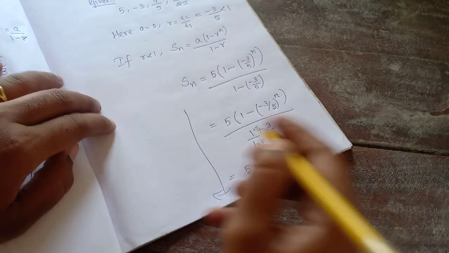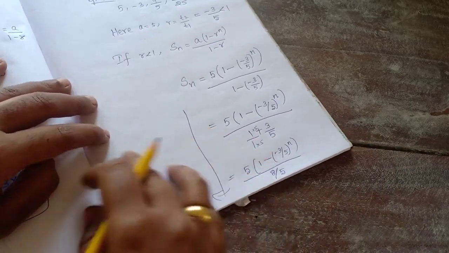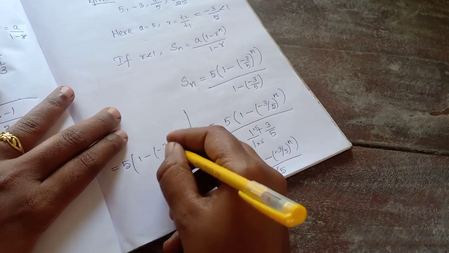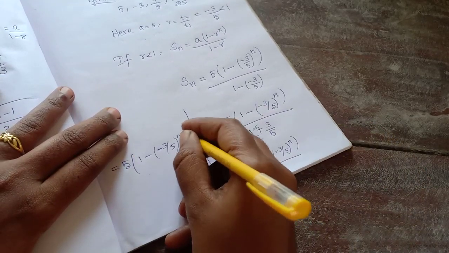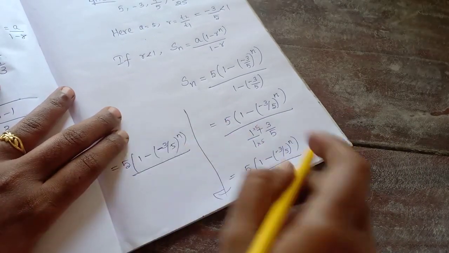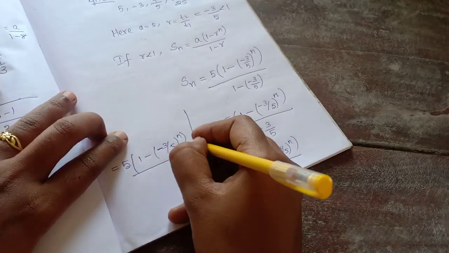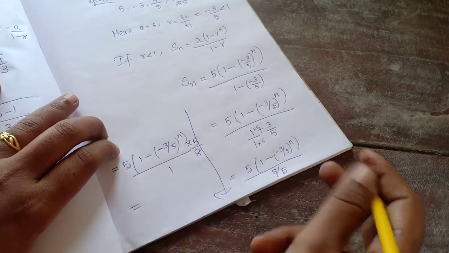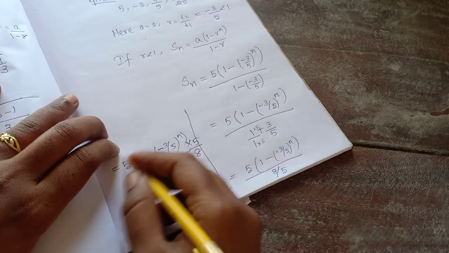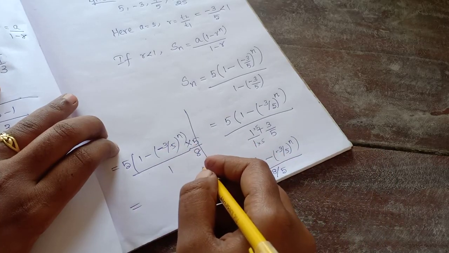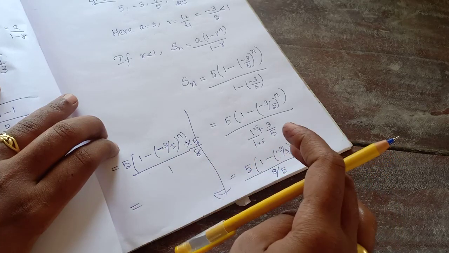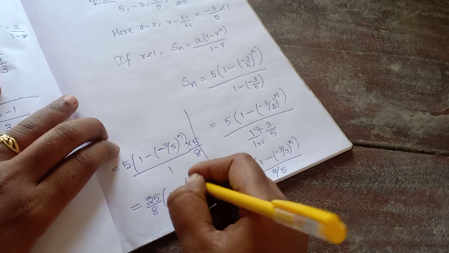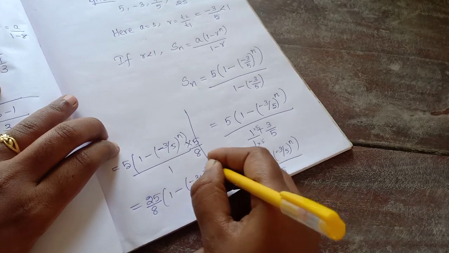I am solving here in class, no need to write like this; you can turn to the next page and write. So 1 minus 3 by 5 the whole power n, this division term we can take as a multiplication factor, into 5 by 8. So multiply this: 25 by 8 into (1 minus 3 by 5 the whole power n).